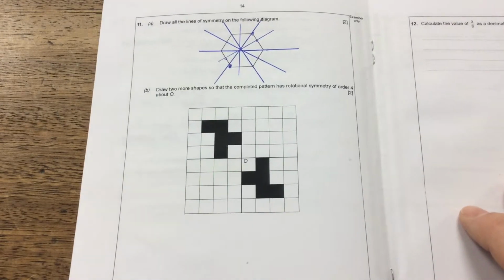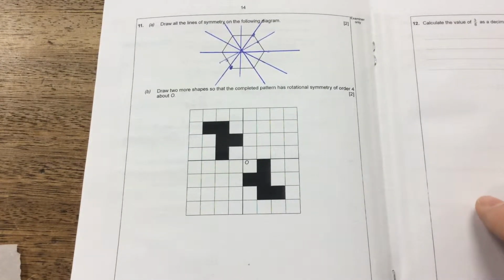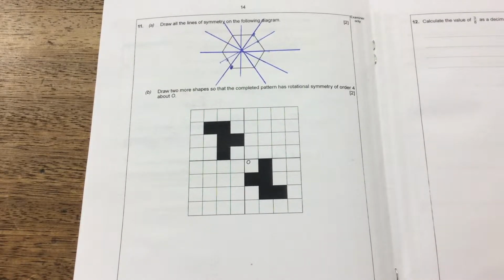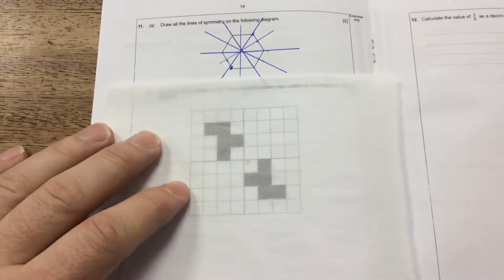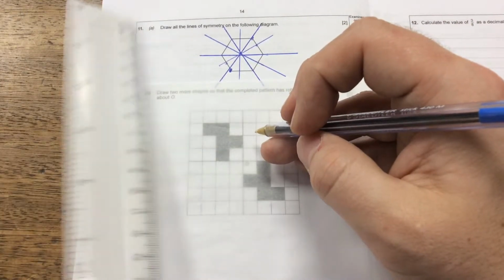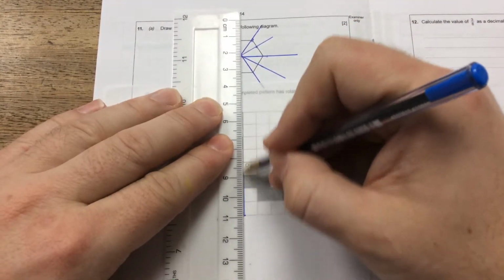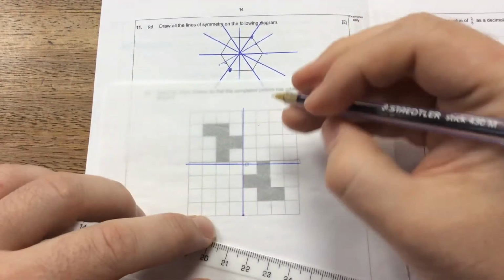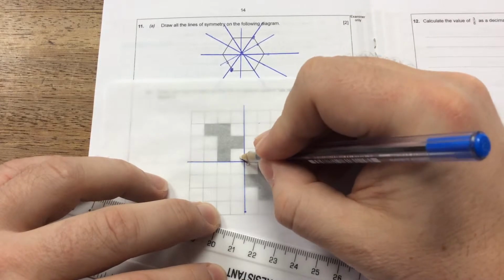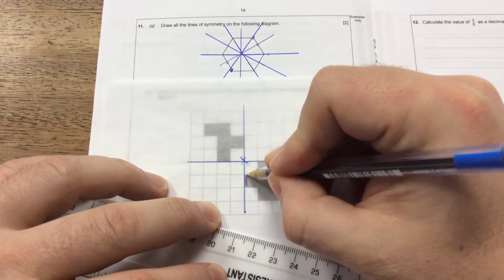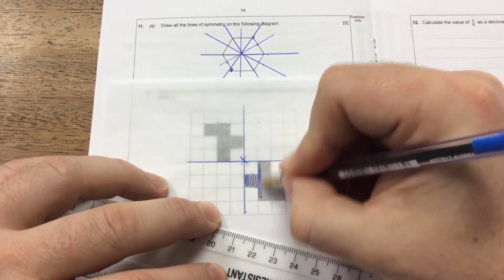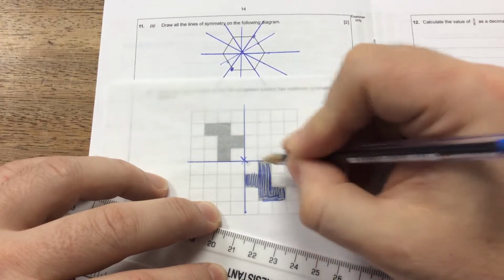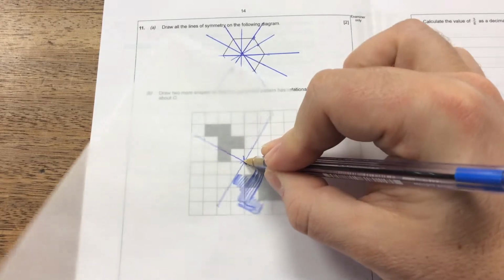Part B. Part B is rotational symmetry, which is about twisting shapes. So I think a lot of you have done this incorrectly. What you need to do with this shape is, I draw the axes very quickly. I then trace the shape, making sure I'm clearly marking 0. So this shape here looks like this. And what I'm going to do now is just put my pen on that cross and turn it around.